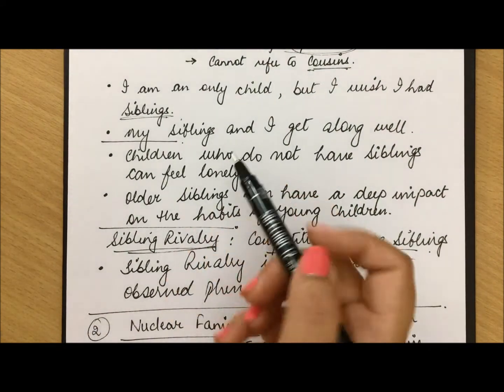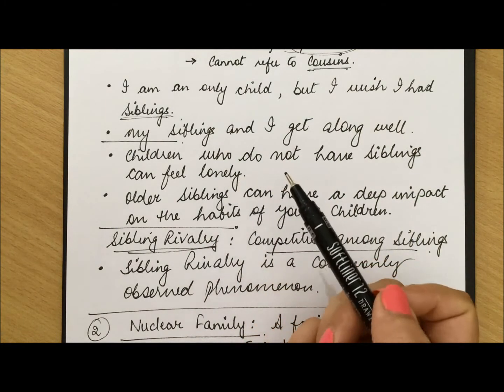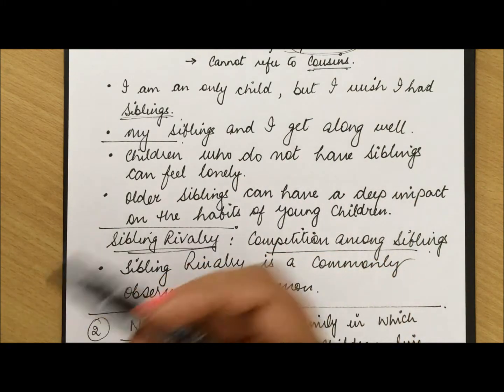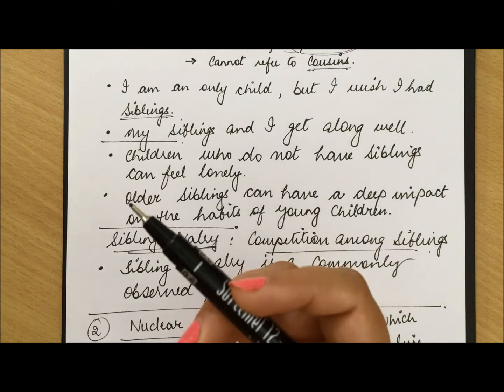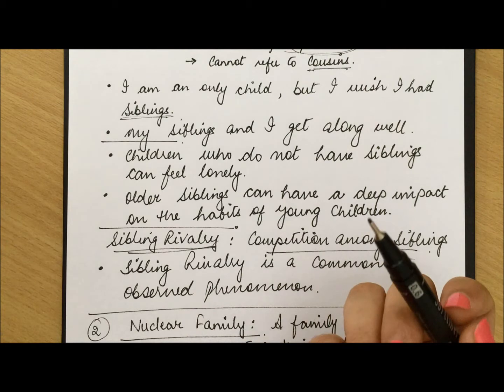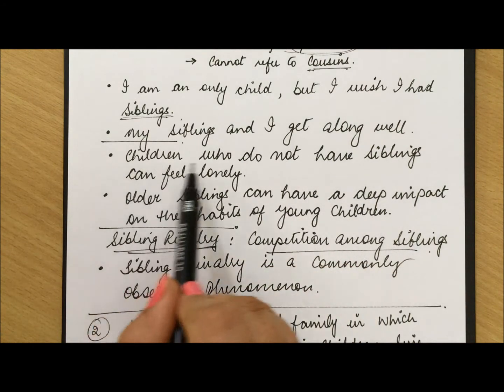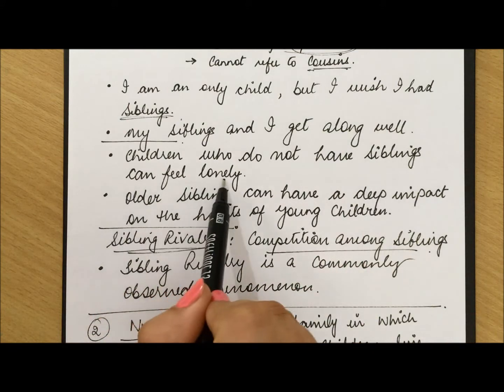Moving on, how do you write general sentences which are not related to specifically your siblings? You may be talking about any siblings, or you may be giving statements which are facts. For example, in your essays, here are some sentences you can look at. Children who do not have siblings can feel lonely.